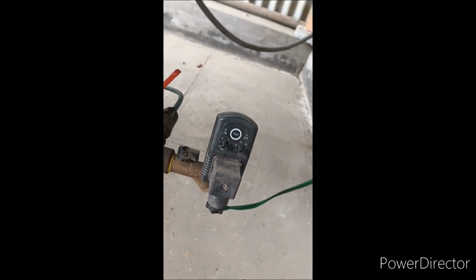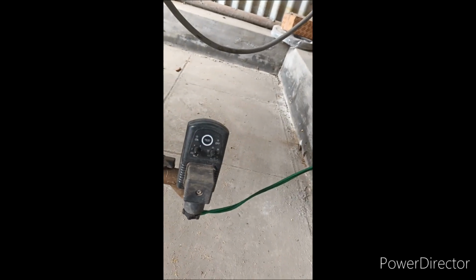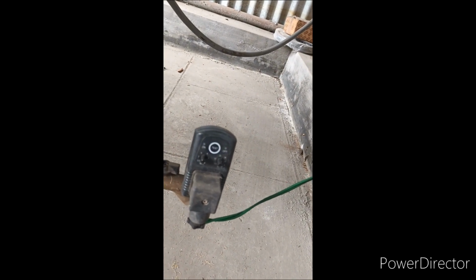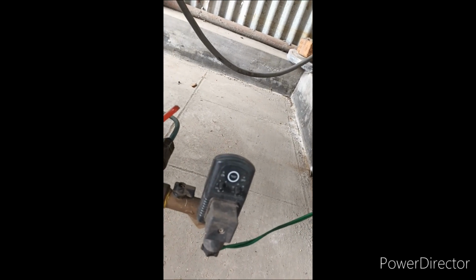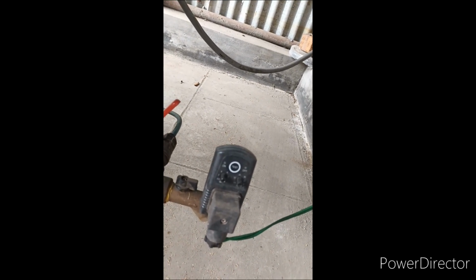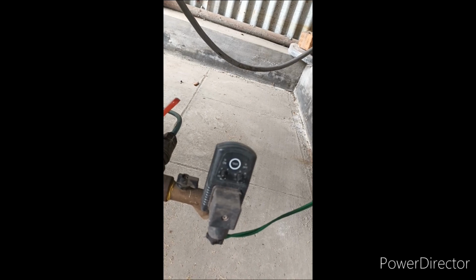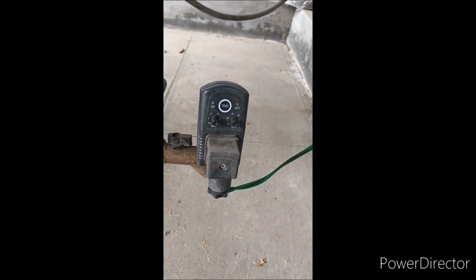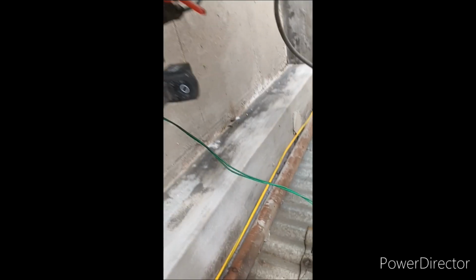Okay, how do we automate the drain? The required voltage for using these solenoid valve timers depends on you. So first, in the market there is a lot of auto drain valve. This is the auto drain solenoid valve, whatever I am showing.